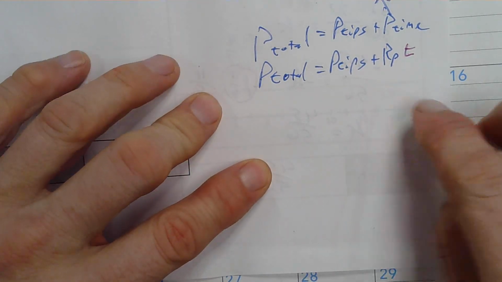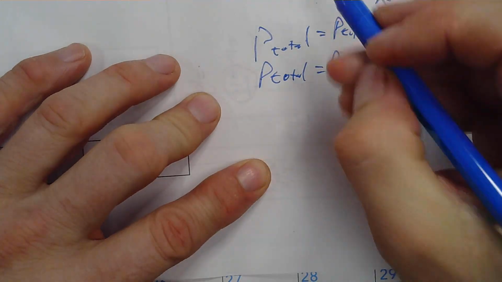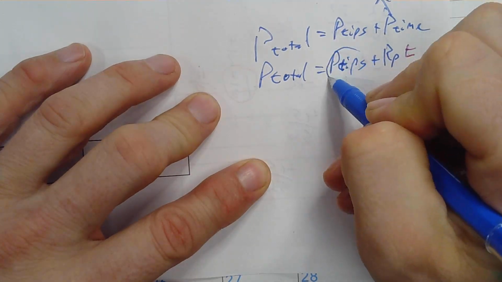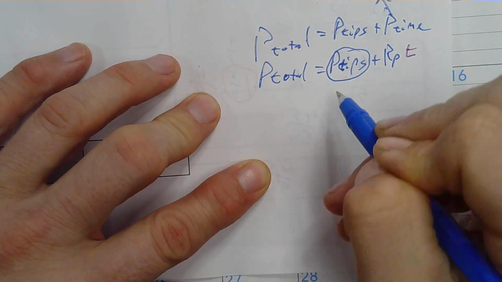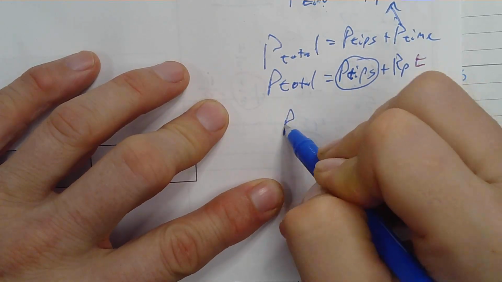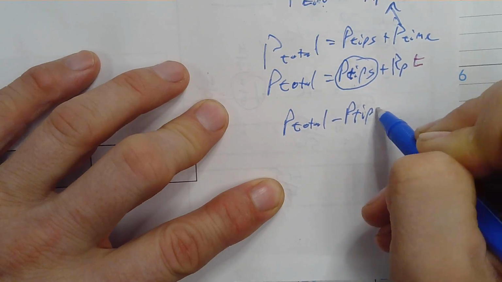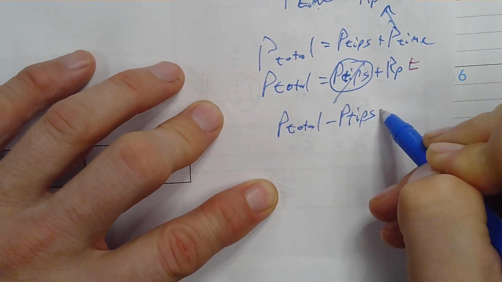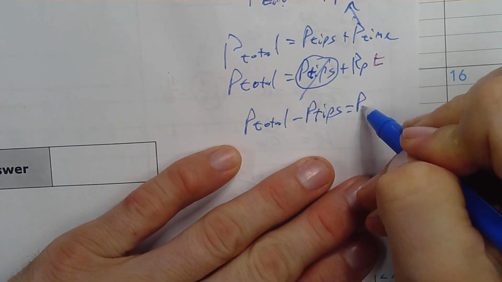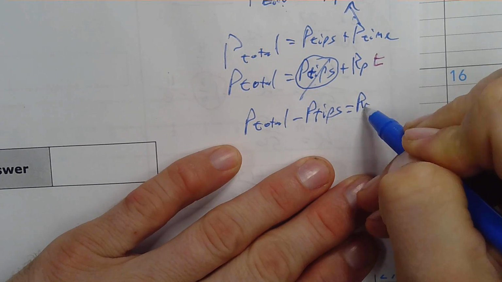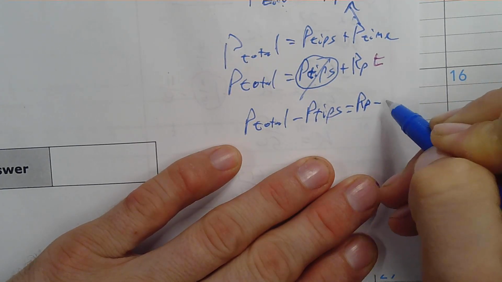To solve for this, I have to subtract this from both sides. So I'm going to have pay total minus my pay from tips equals my pay rate times time.